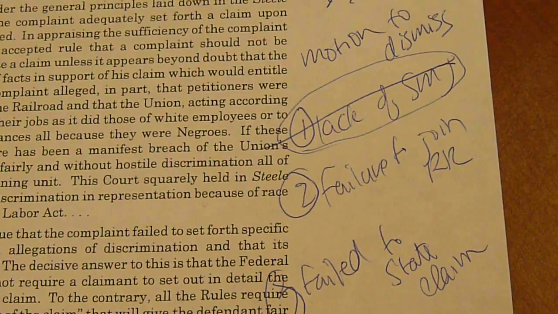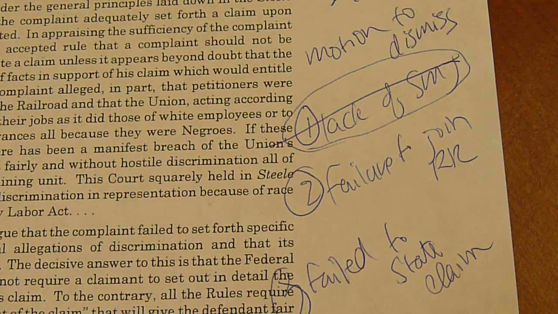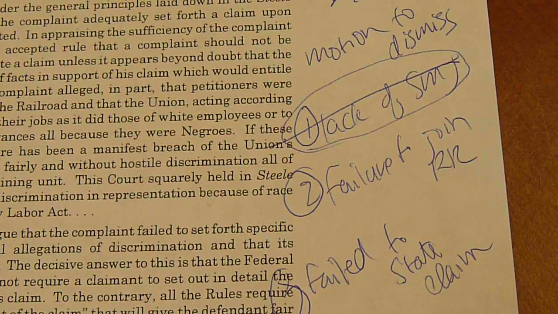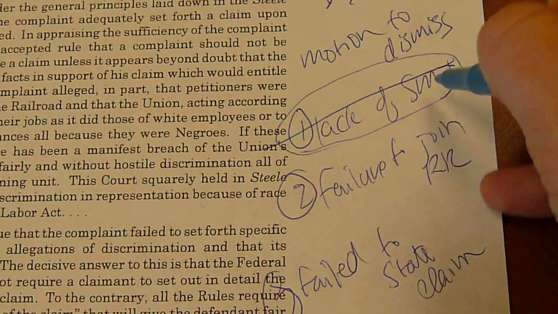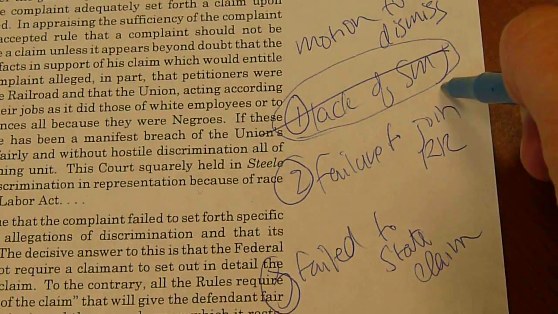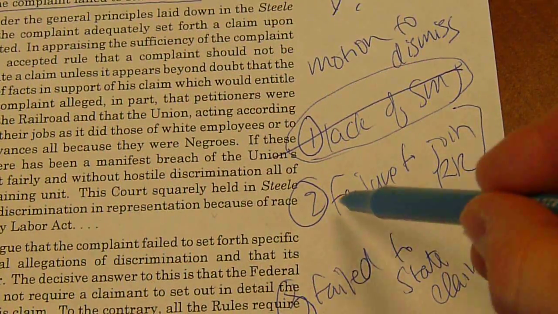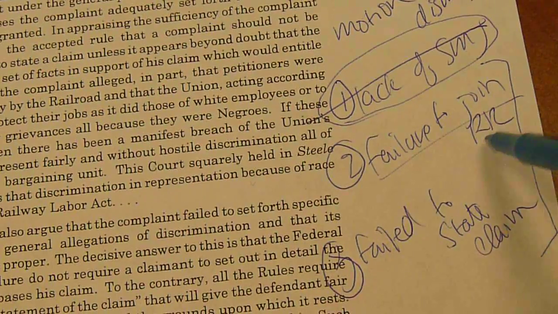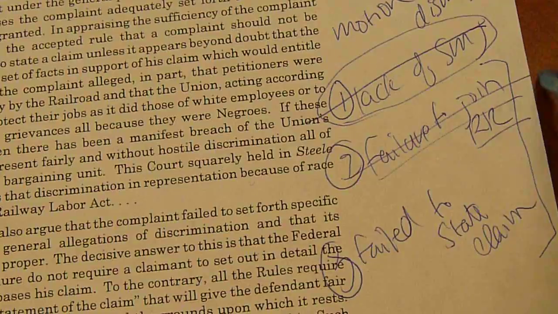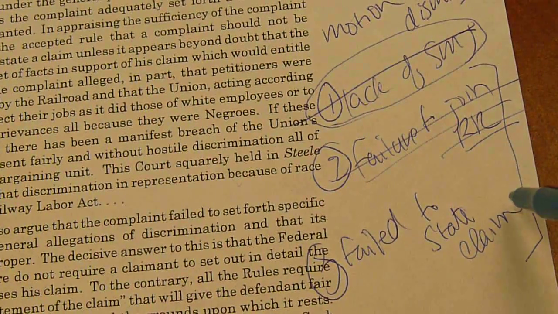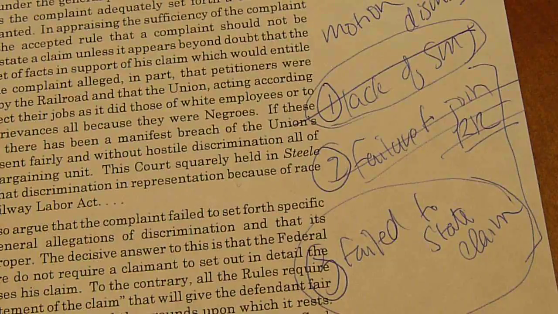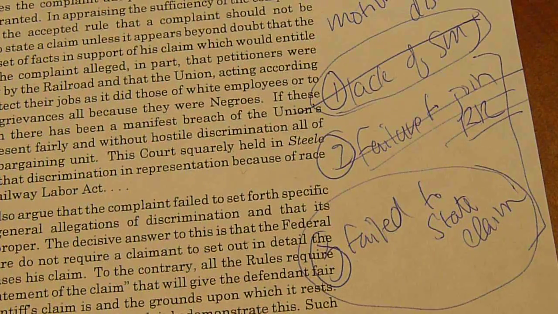Under most circumstances, the Supreme Court would have remanded the case, sent it back to the Court of Appeals, and then back to the district court for purposes of deciding whether the other 2 arguments were valid or not. But instead, the Supreme Court goes ahead and decides the other 2 arguments the defendant raised. The failure to join a railroad, it said that wasn't a problem and did not necessitate dismissal. And then they focused on this failure to state a claim, which is the issue that we're concerned about, and that's our reason for reading this case. I'm going to stop here and pick up with another video segment in a moment.